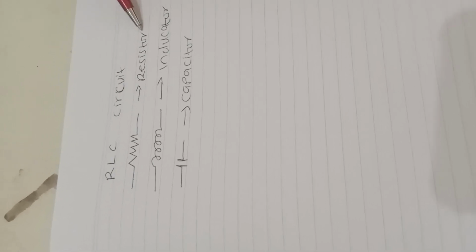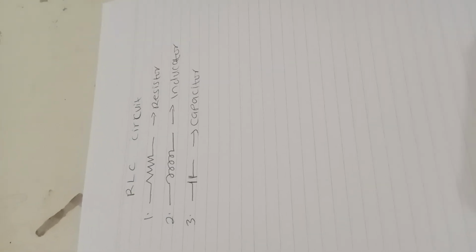So firstly, we are going to start by defining what is resistor. Resistor opposes the flow of current by dissipating energy as heat or losing energy in the form of heat. Secondly, the inductor opposes the changes in current by storing energy in a magnetic field, and the capacitor opposes the changes in voltage by storing energy in an electric field.